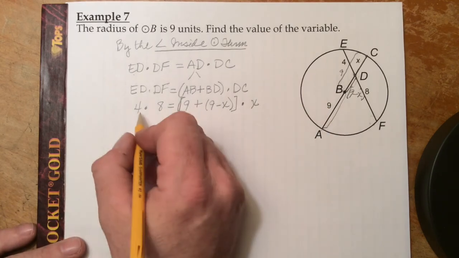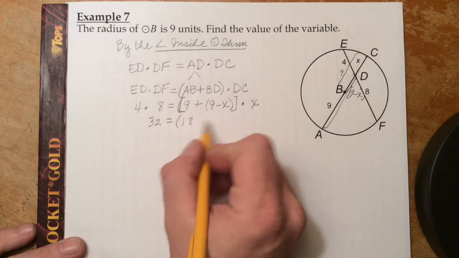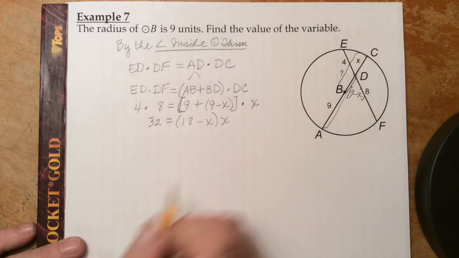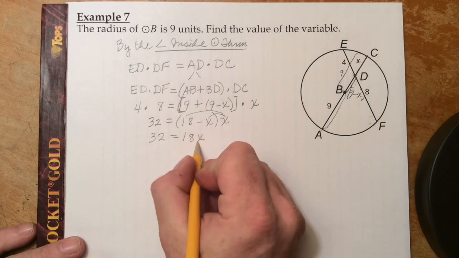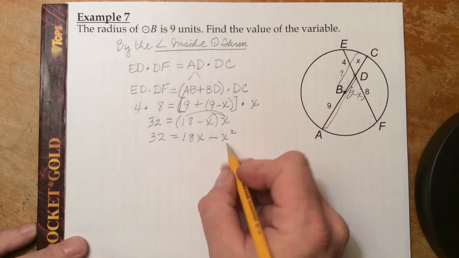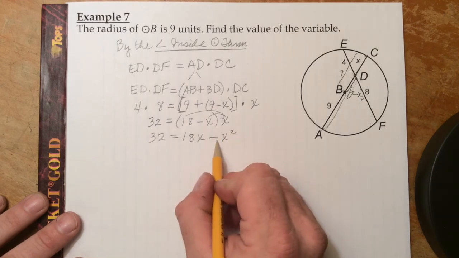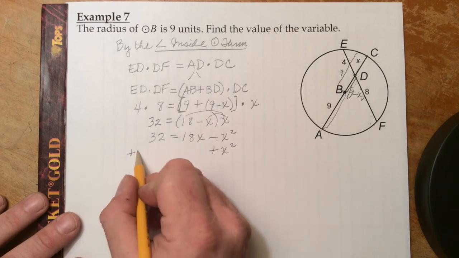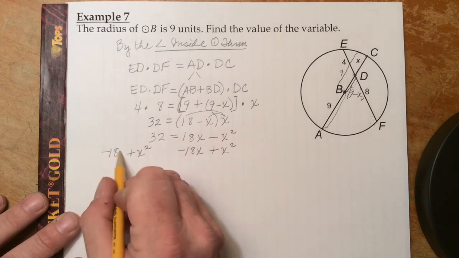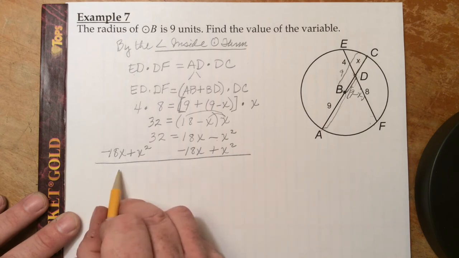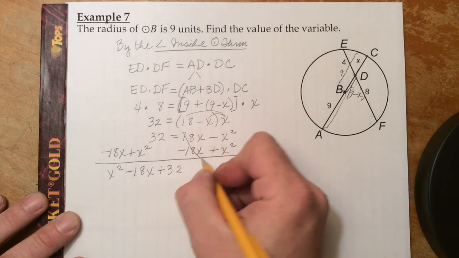At this point, we simplify as much as we can. 4 times 8 is 32, equals, and then 9 plus 9 is 18, minus X, times X. Now we need to use the distributive property. We have 32 equals 18x minus x times x is x squared. Since we have a quadratic with an x squared term that will not go away and an x term, we need to get everything set equal to 0. Since the x term is negative on the right side, let's go ahead and add x squared on both sides so we can get it to be positive over on the left side. At the same time, we can subtract 18x on both sides. And when we do that, putting it in ax squared plus bx plus c order, we have x squared minus 18x plus 32 equals 0.